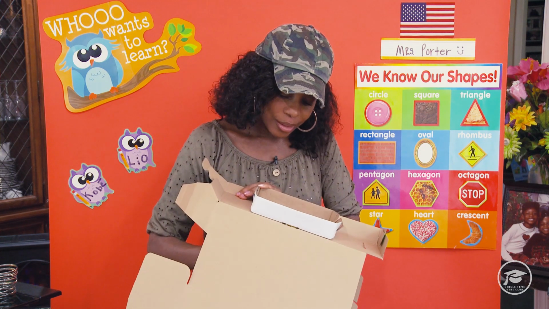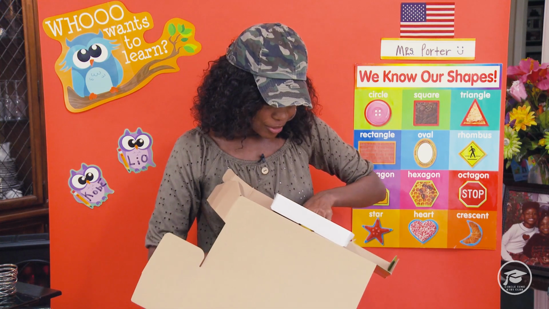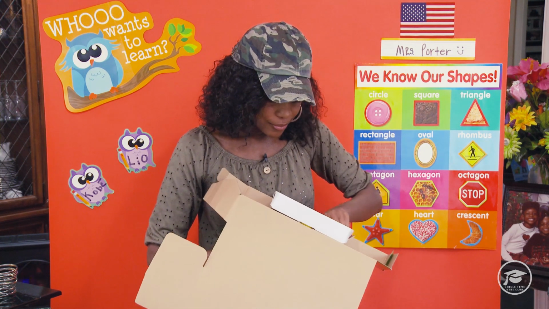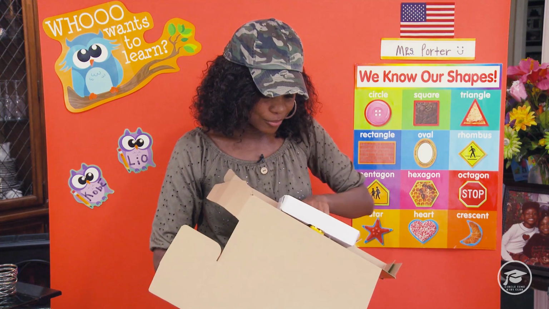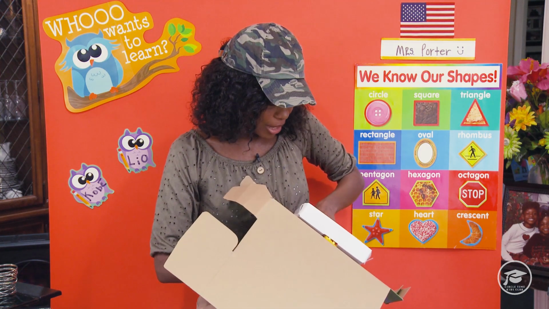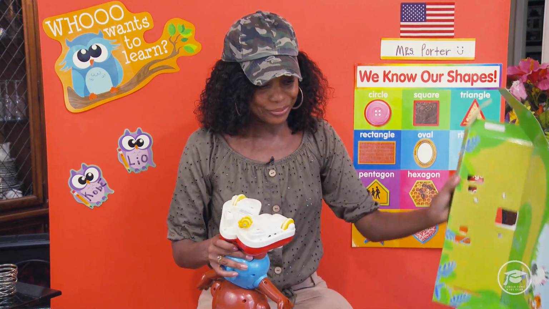Okay. Now, let's see how we're going to get out this bottom part. Oh, here we go. That wasn't so bad. It has little screws back here. Whew, finally, that was an easy one.